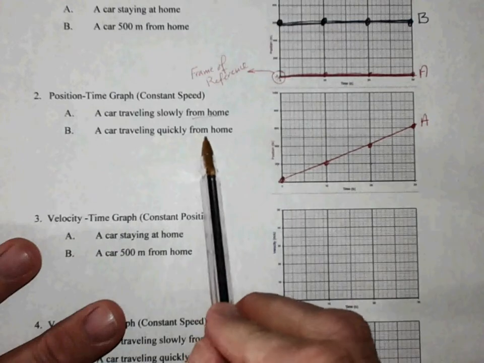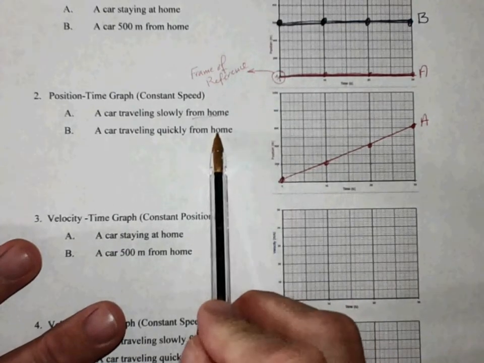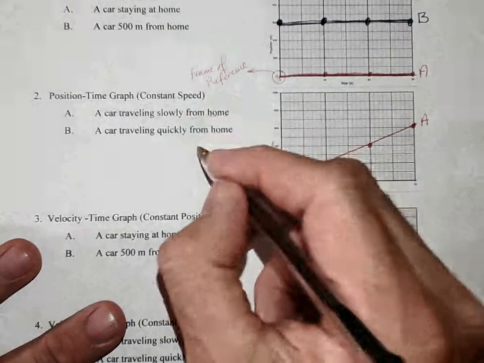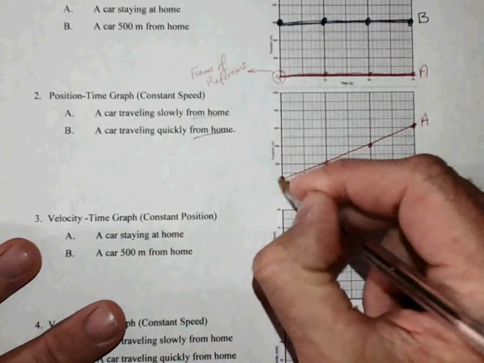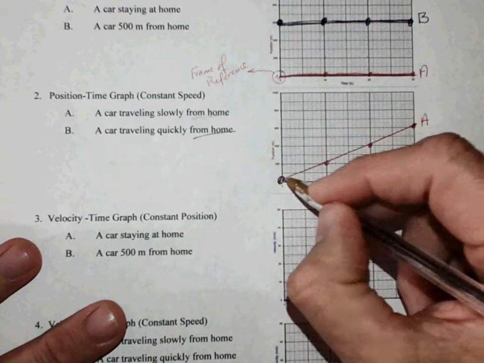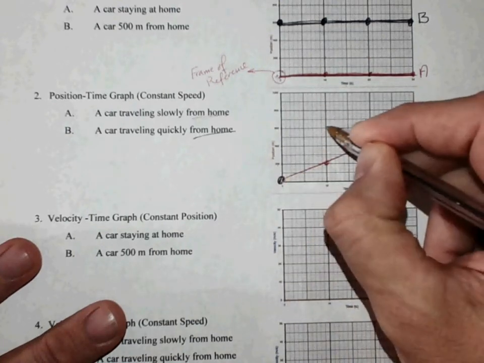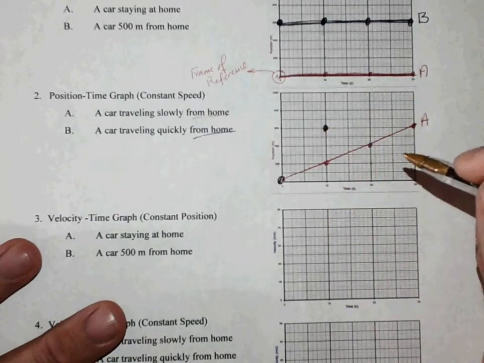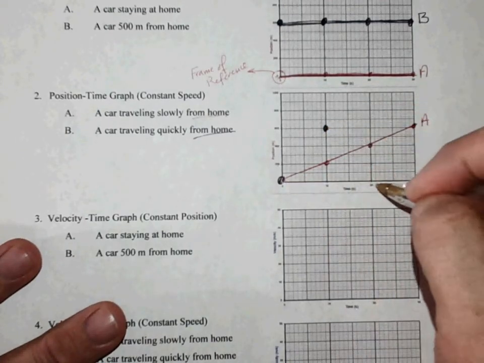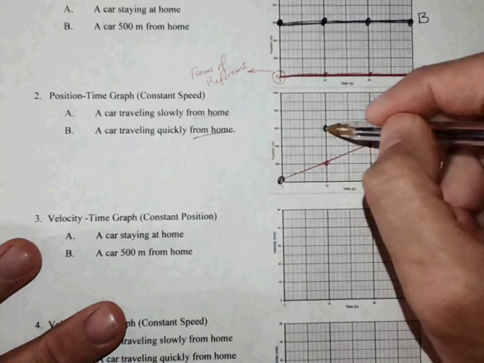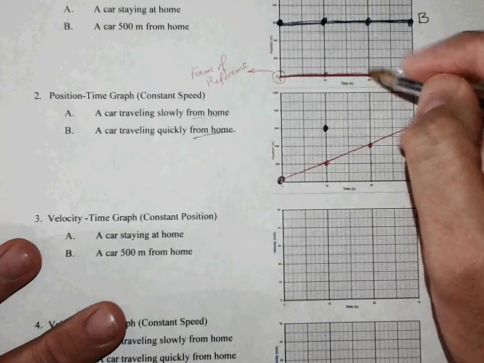A car traveling quickly from home. So we had the Porsche and the Tesla in the lab. So they too are starting right here at 0. But let's get him going. At 10 seconds, he's already at 600 meters. Okay? And traveling that at 20 seconds, he'd be off the grid, right? 10 seconds, 600, 20 seconds, he'd be up at 1200.